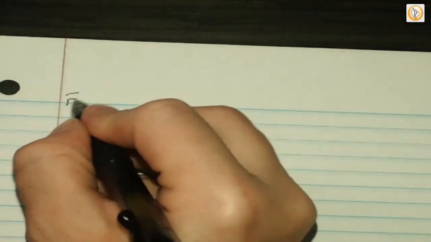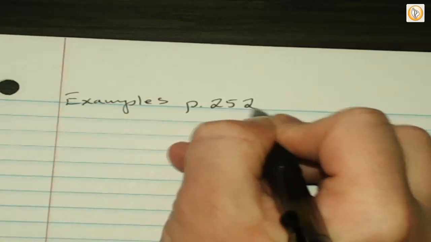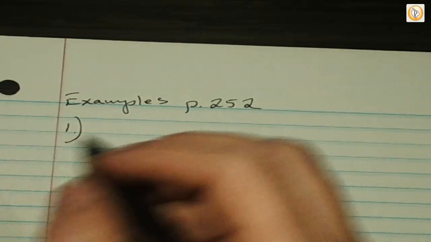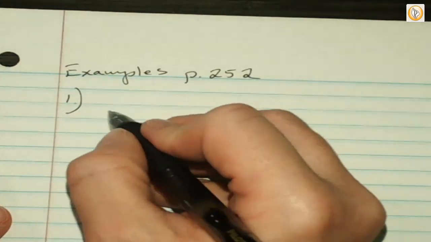Let's do some examples. Open up your books. Page 252. We're going to start with number 1. Okay, let's see. New, can you read the directions, please? Okay, this is like the first thing we did. Write the equation, so we know the end result's going to have to be in that format.